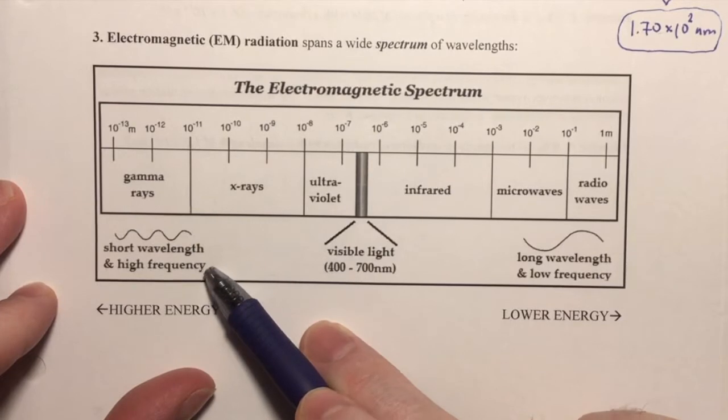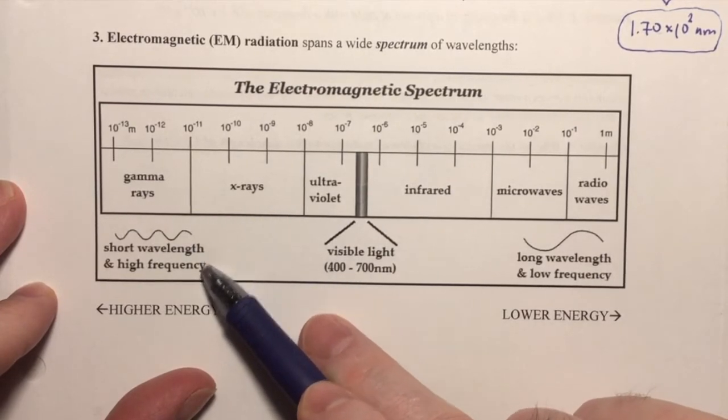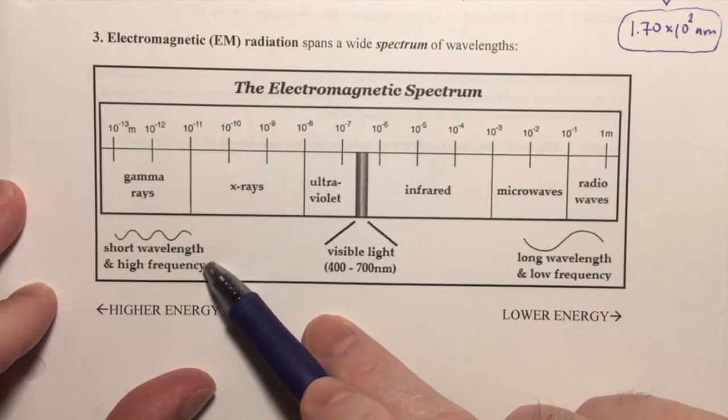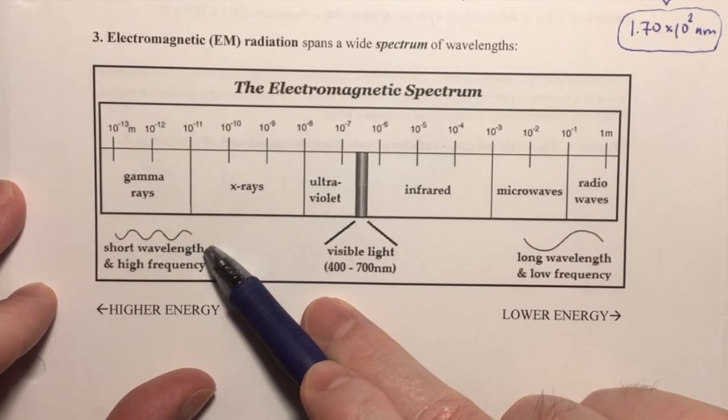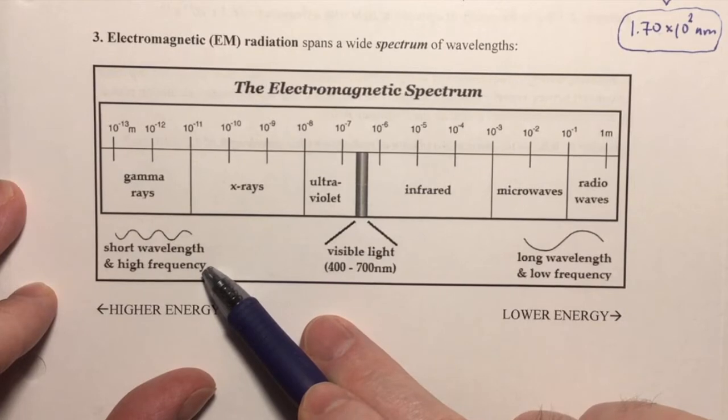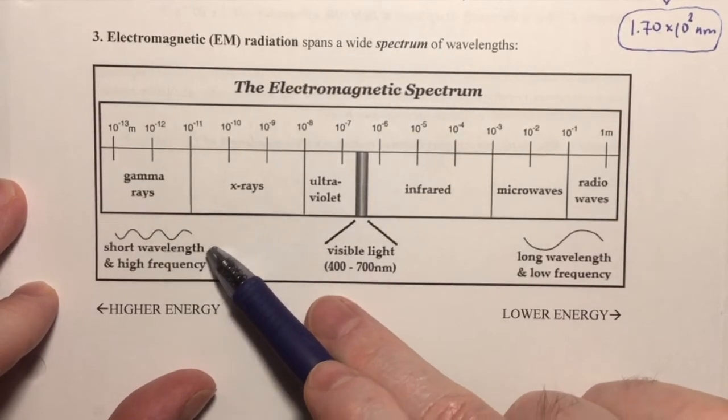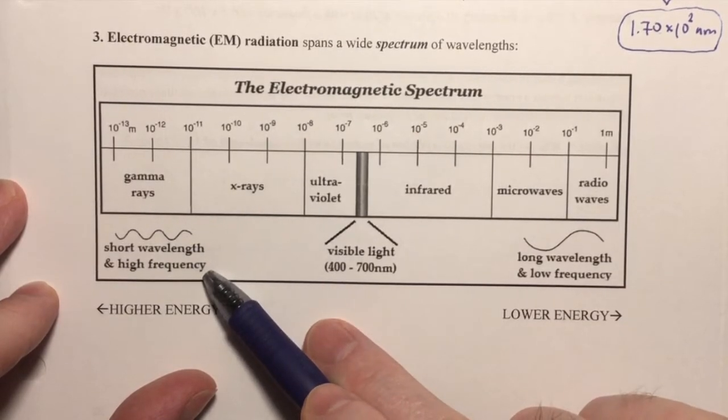So as we learned before, we know that the wavelength and frequency are inversely related. And so if you have a short wavelength of electromagnetic radiation, then it has a large frequency. So I'll just say that again. If you have a short wavelength, small wavelength, you have a high frequency.